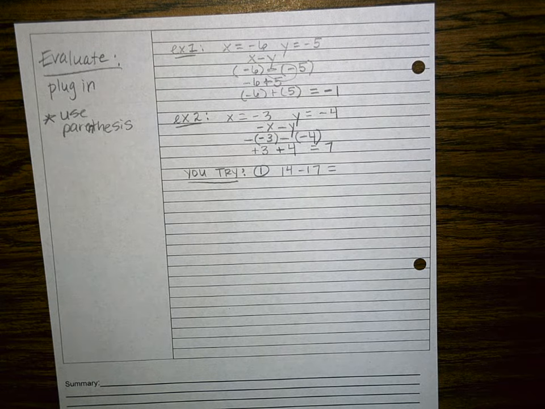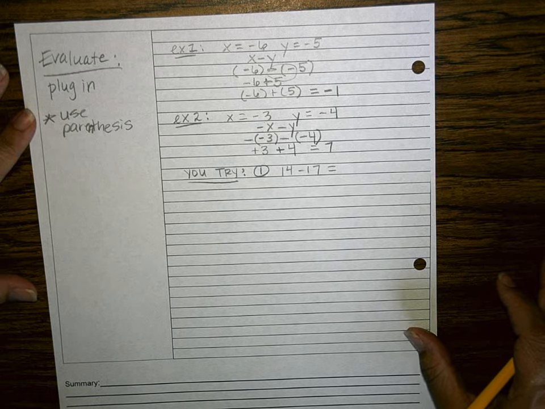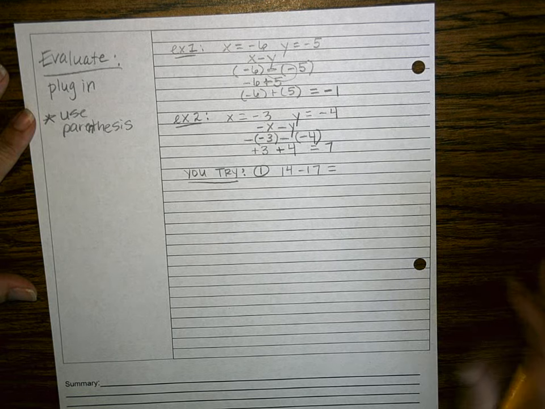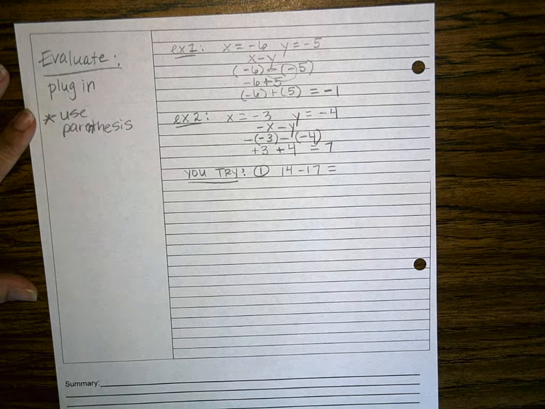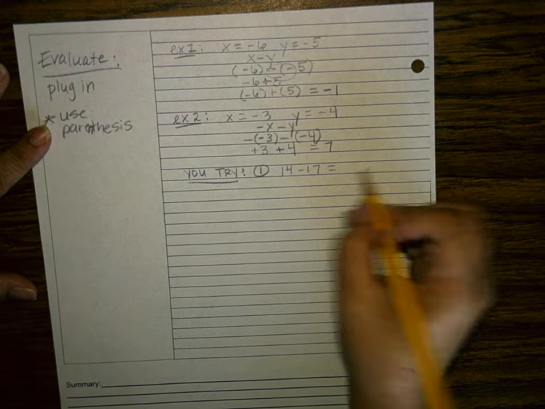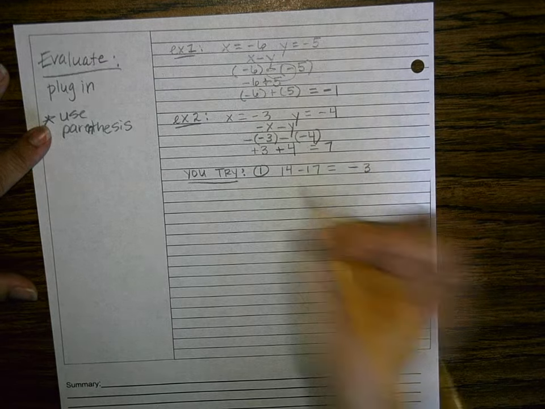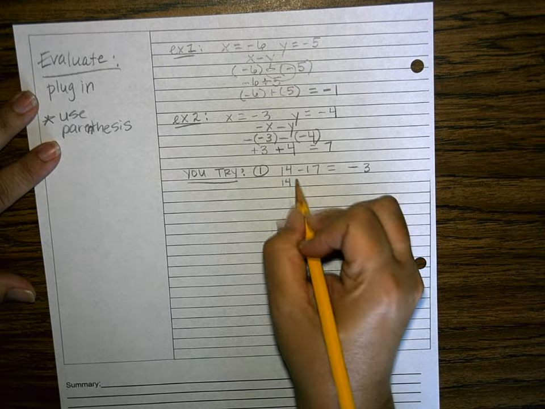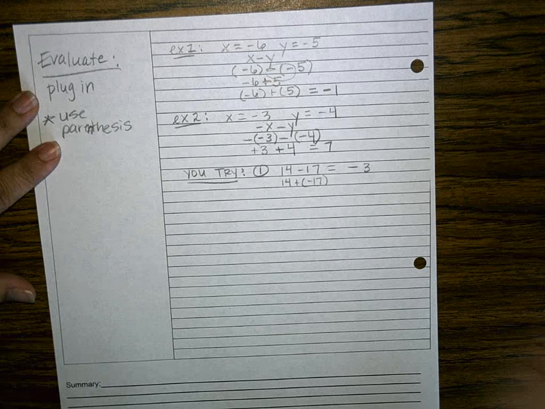A few people think they know. Okay, after I say 3, you say the answer. 1, 2, 3. Negative 3. Negative 3 is right. Good job. You can change it. You don't have to, but you could rewrite it as 14 plus a negative 17, and that might help you to see it.